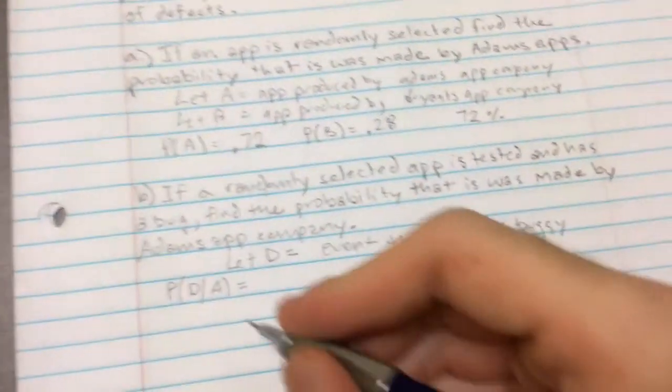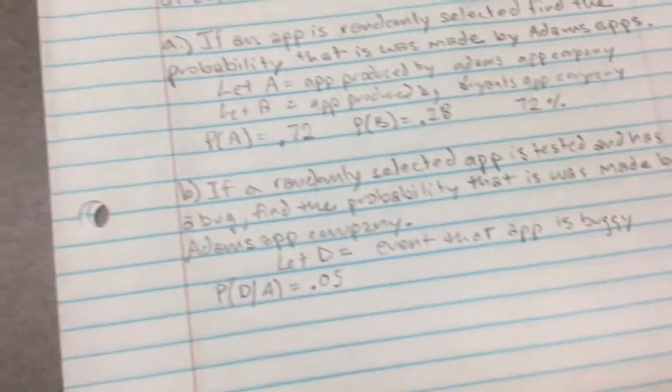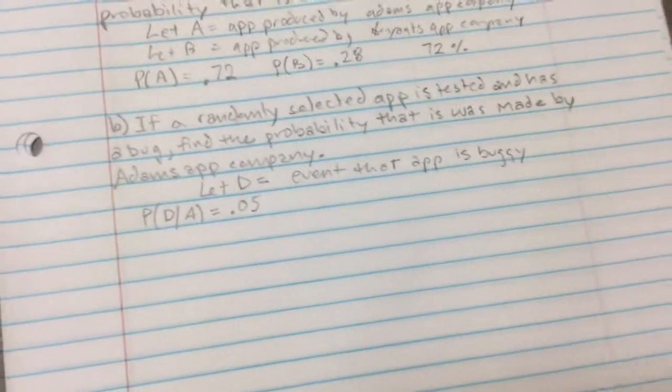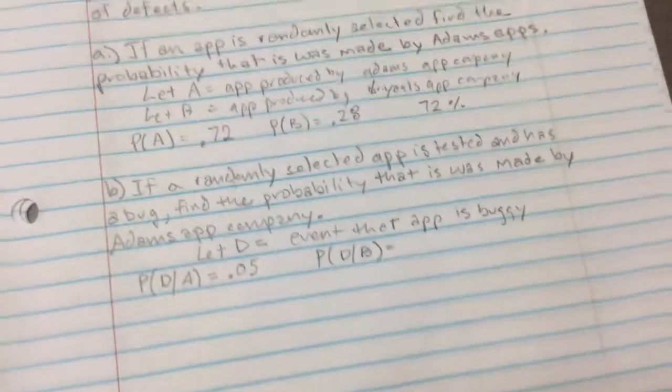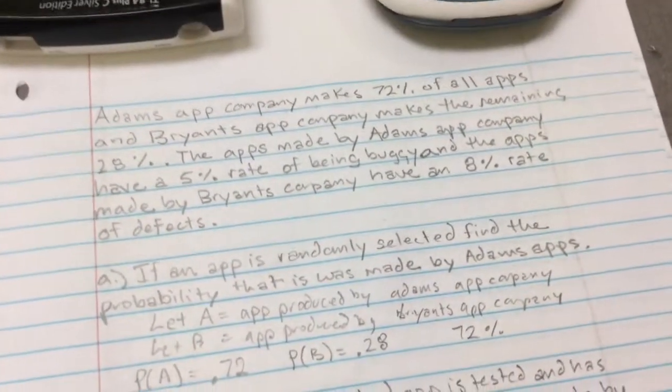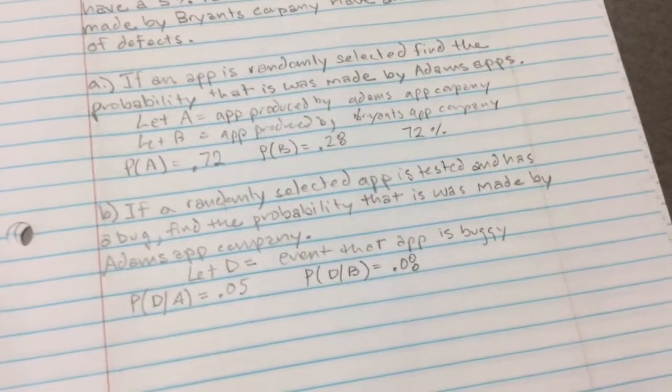So that's going to be 0.05. Now we need to find the conditional probability for Bryant's app company, and that is simply 0.08, as you can refer back up to there, an 8% rate of defects.